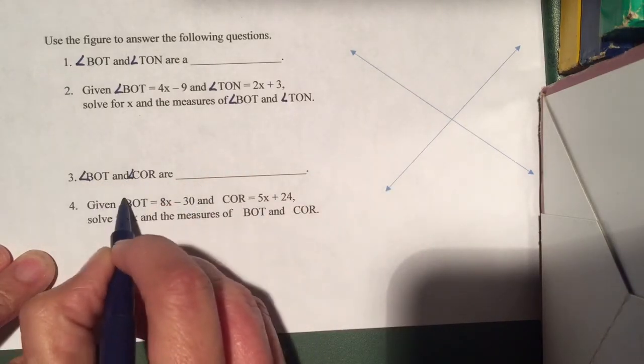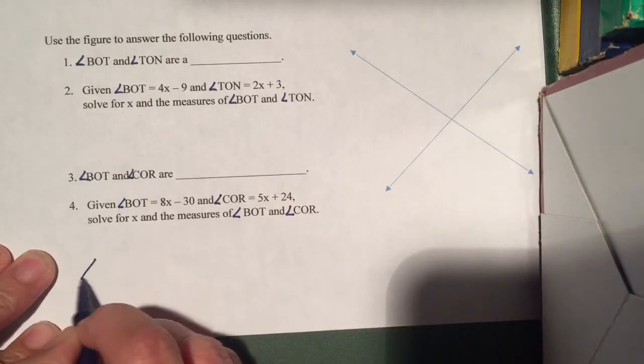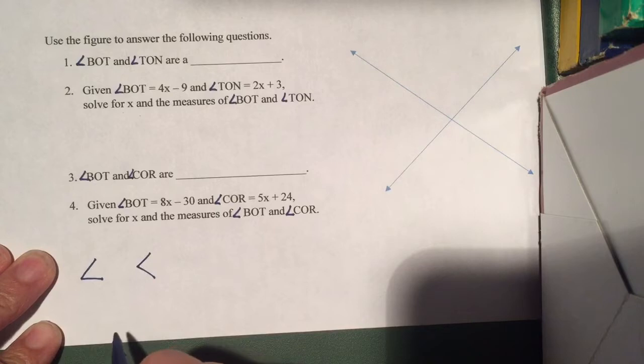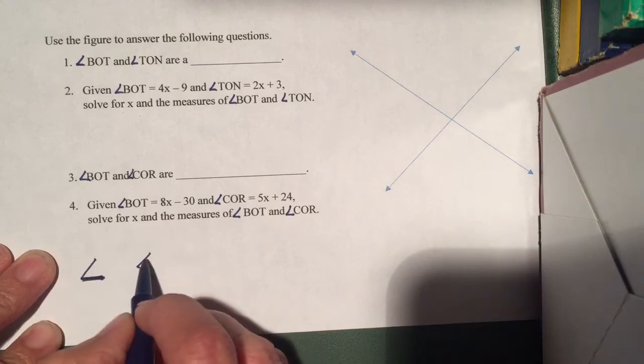The angle symbols did not show up, so we need to add the angle symbols. And the angle symbol looks like this. It's not a greater than, less than sign like that. You can see the difference. This is a straight line. Okay, this is actually parallel to the text.